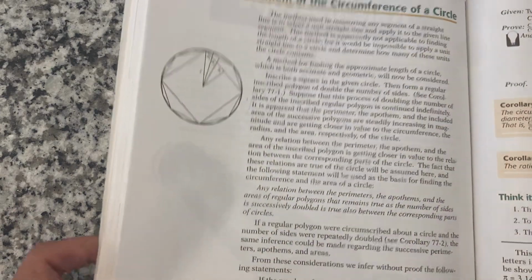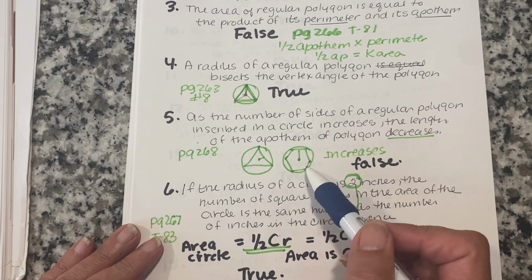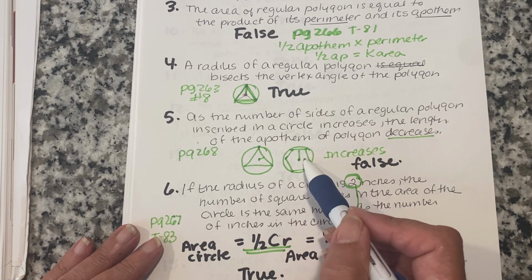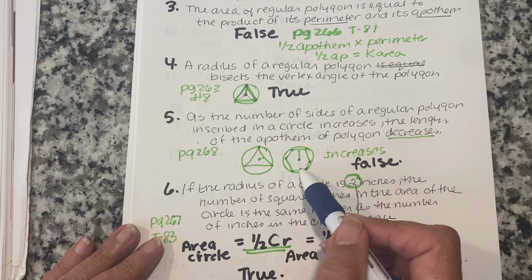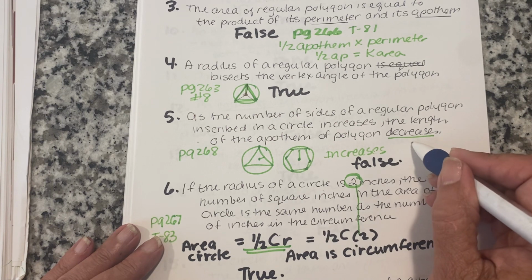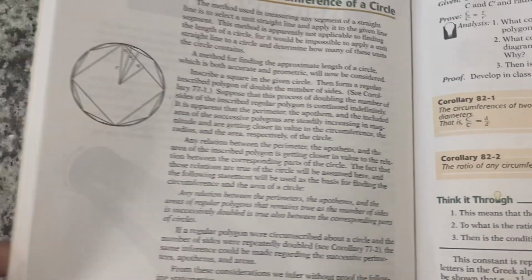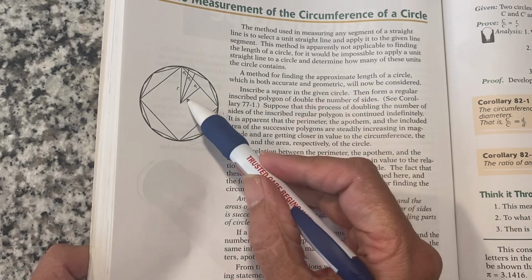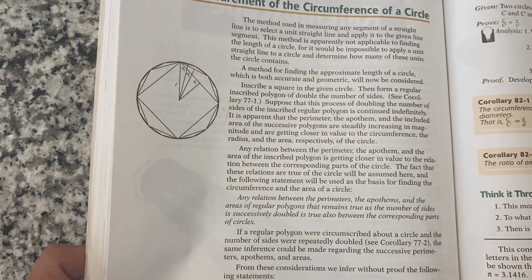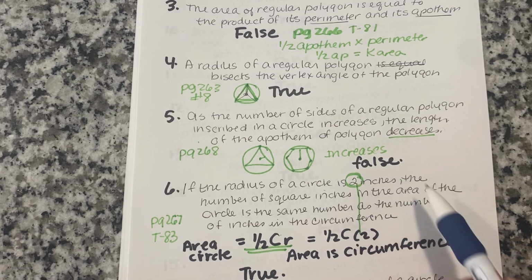So the size of the apothem is going to get closer and closer. As you get more sides, it's getting closer and closer to the circumference. So the apothem is not going to decrease, it's going to increase. So this decrease is wrong. As you get closer and closer to the circle, the apothem is going to increase. See how it's increasing there with that apothem? So that answer is going to be false, right?